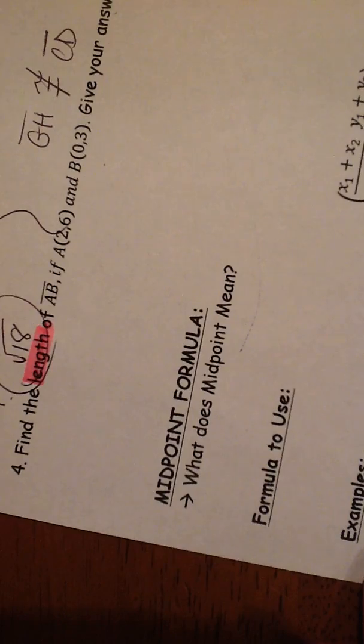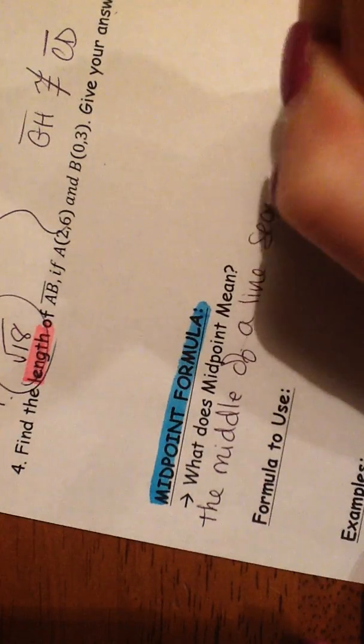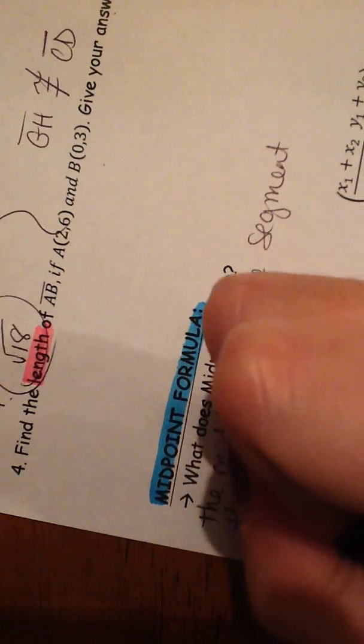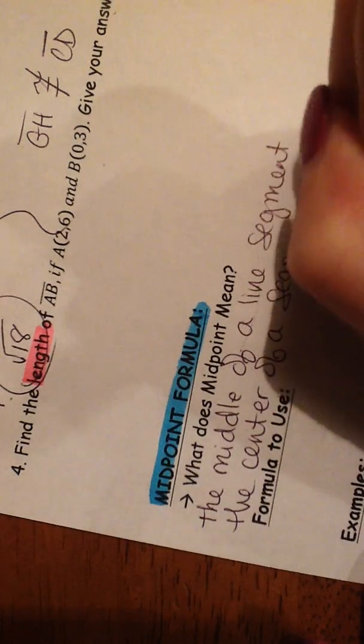Last formula. Woo! Midpoint formula. We've used this word midpoint before. What does midpoint mean? Midpoint means the middle of a line segment. What else does the midpoint mean? It means the center of a segment. Or it means something's been bisected. A line has been bisected.